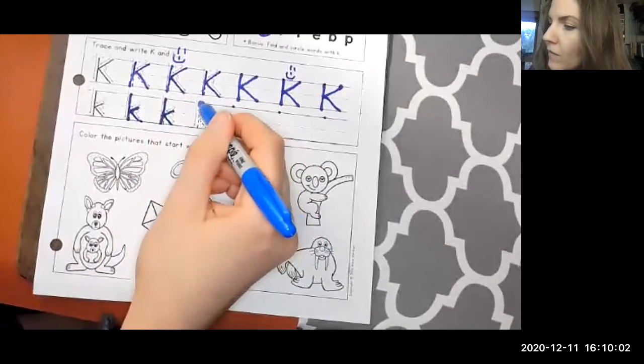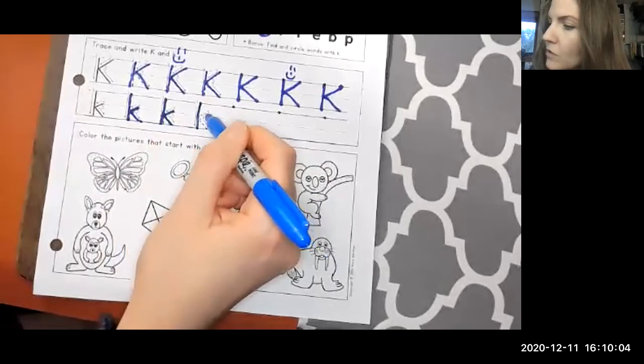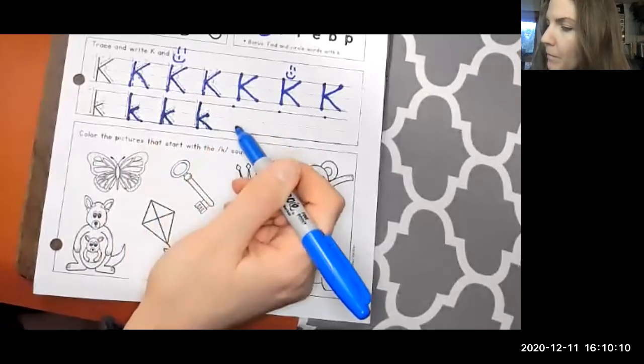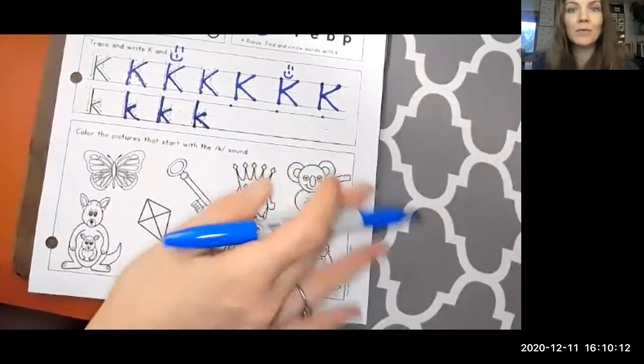Start where the 1 is, all the way down. Now go to where the 2 is. See the arrow tells you back to the big line. And now out to the floor. Boop. Now we have an opportunity to do 3 more.